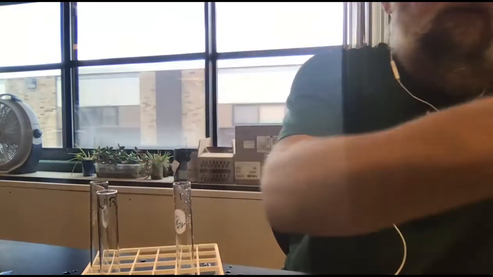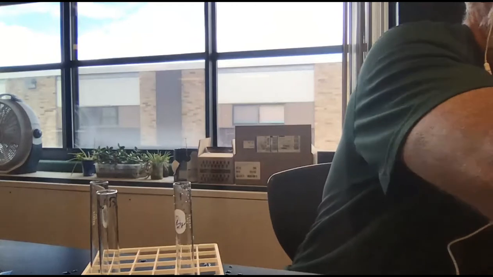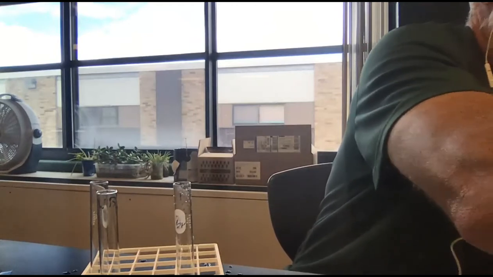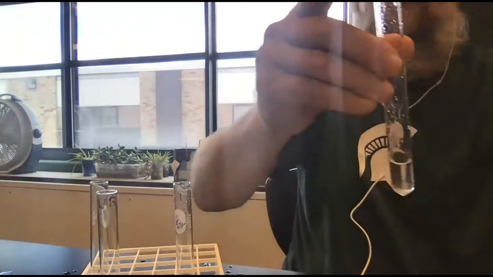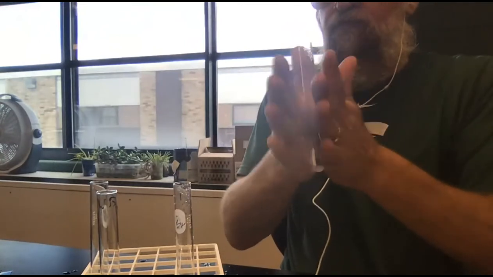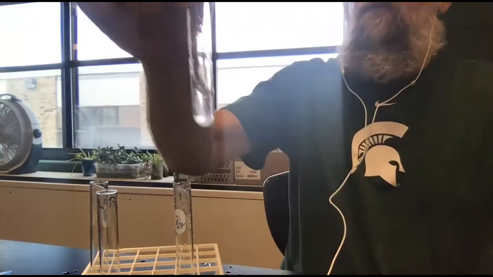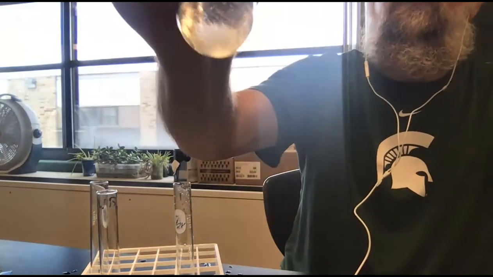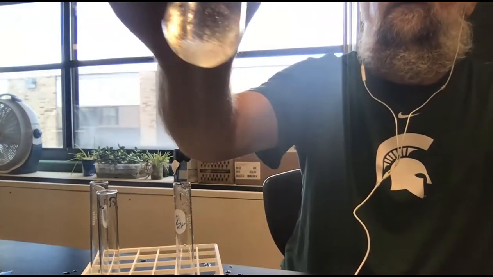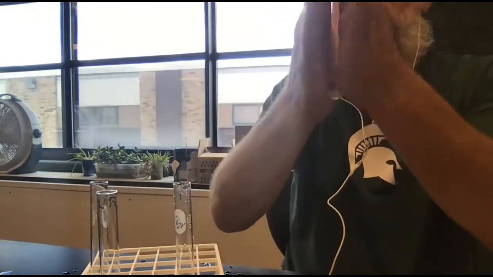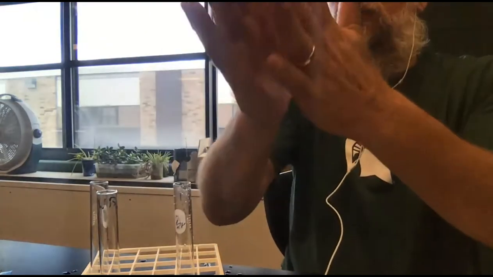Now, if I repeat that with the sugar, I'm going to see that there's still sugar crystals in the bottom. And if I keep trying to mix it, it does not 100% dissolve.